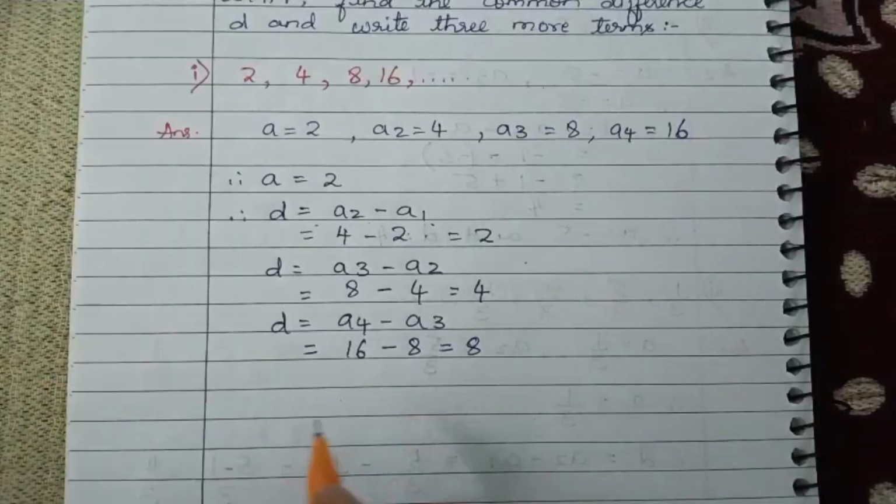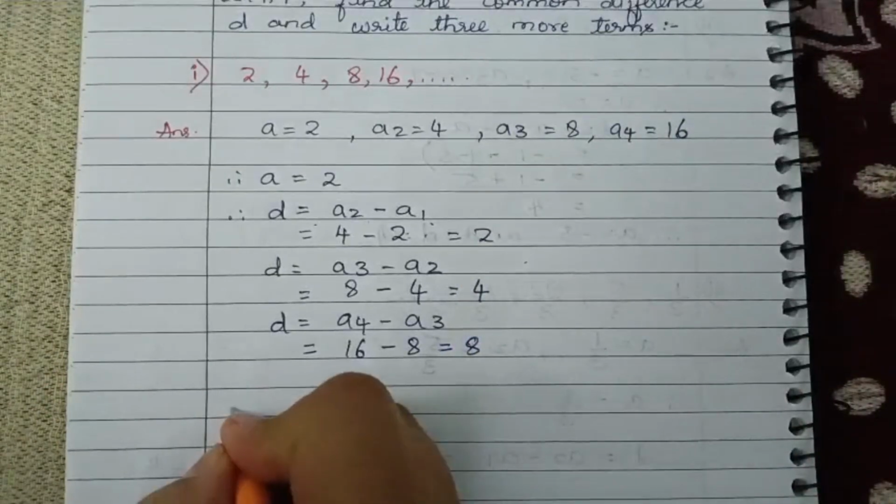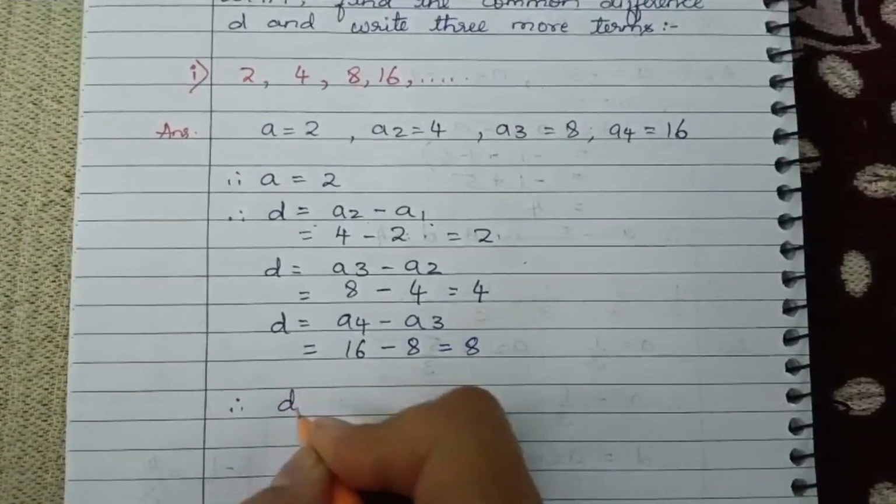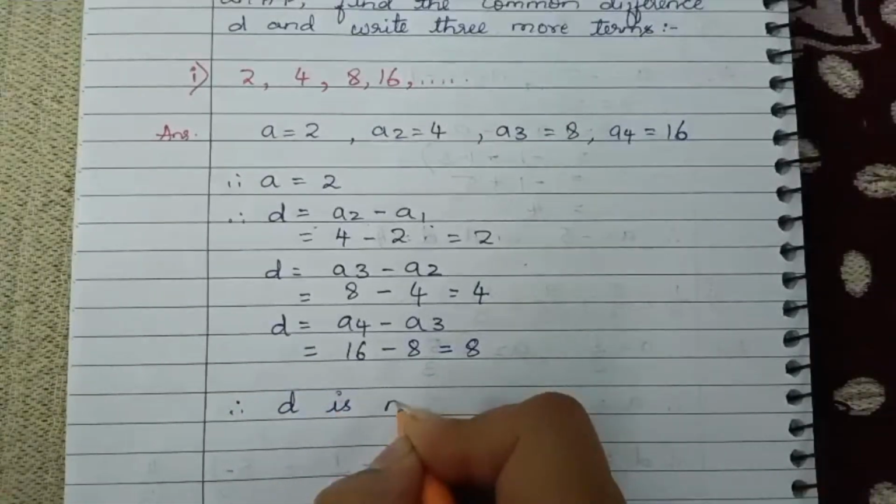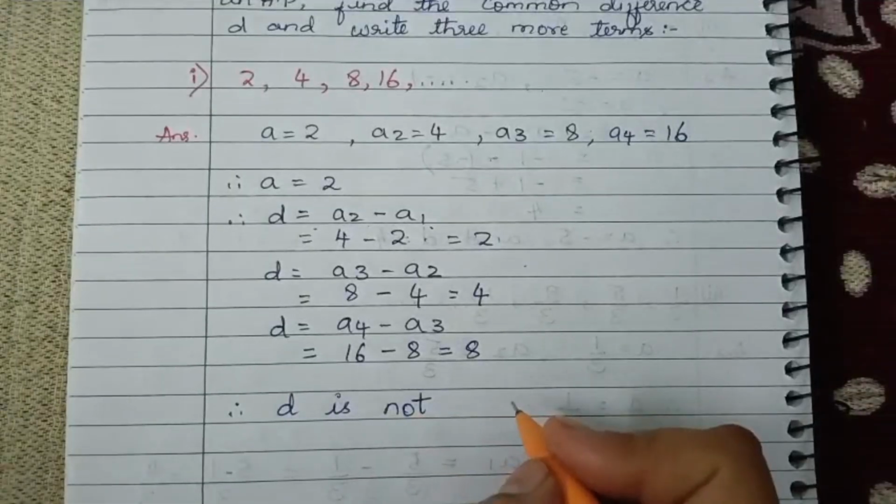Now here the common difference is not equal, it is different. So therefore d is not constant.